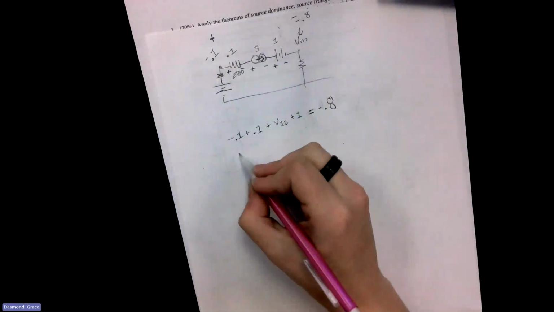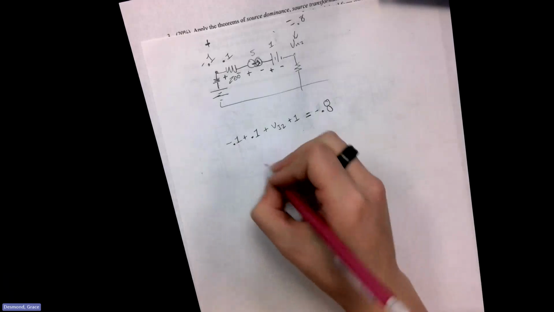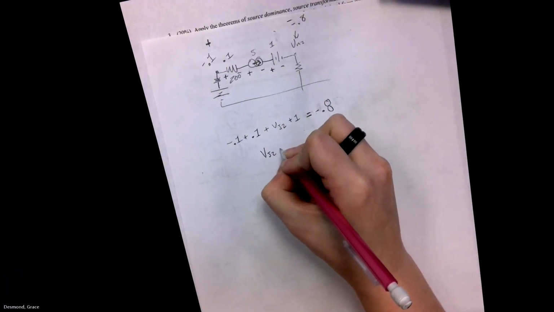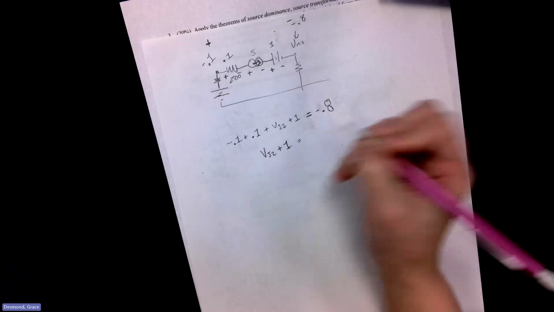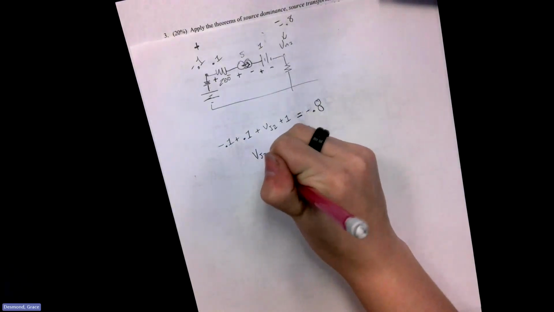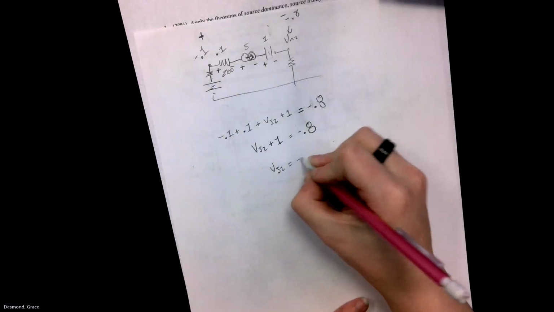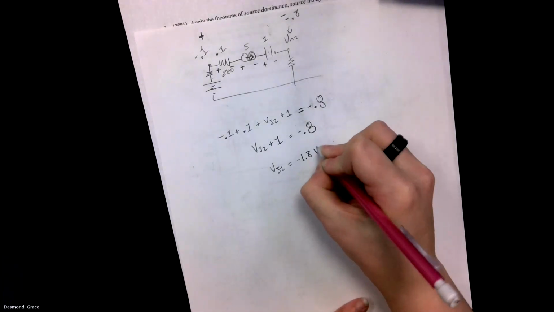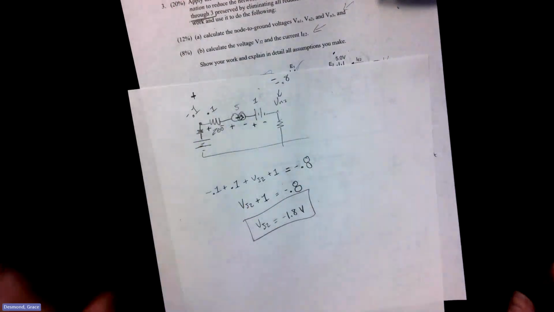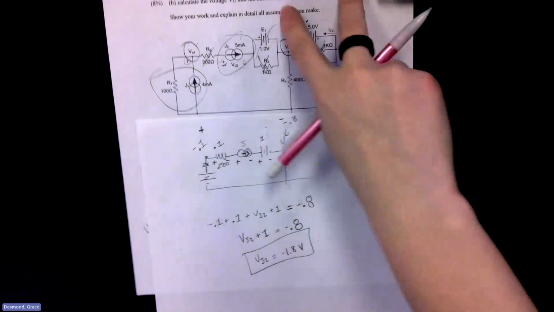So what is that? -0.1 plus 0.1 is 0. So VJ2 plus 1 needs to equal -0.8. What is VJ2? Exactly. So that means that VJ2 is equal to -1.8. Does that make sense that it's negative?